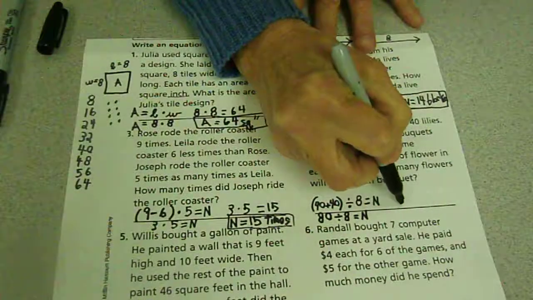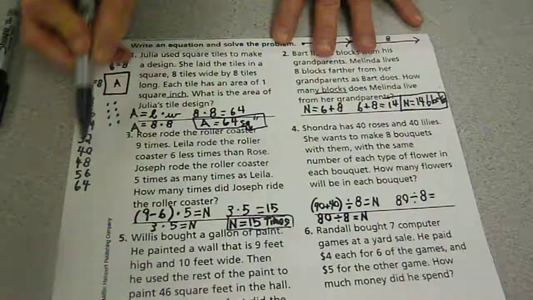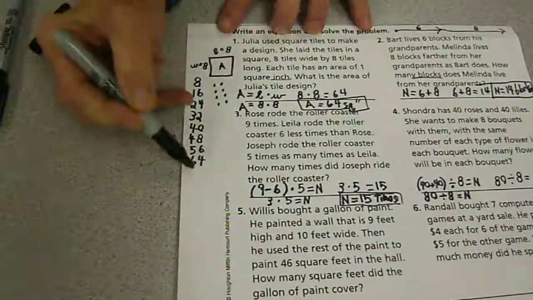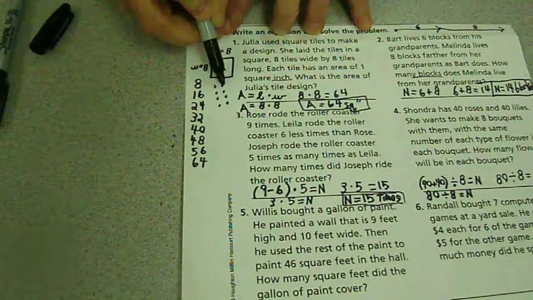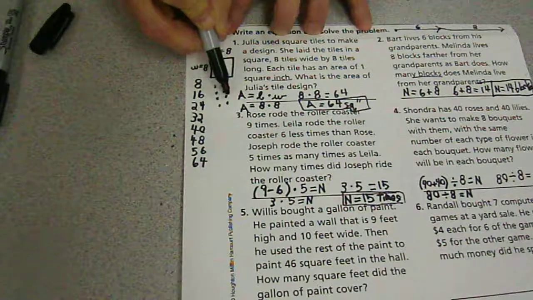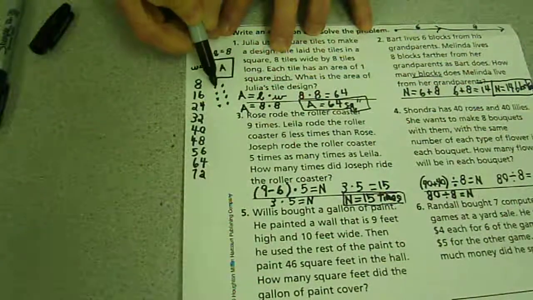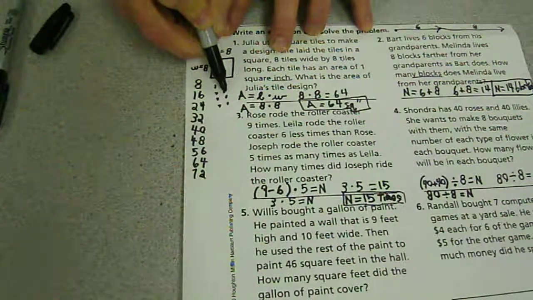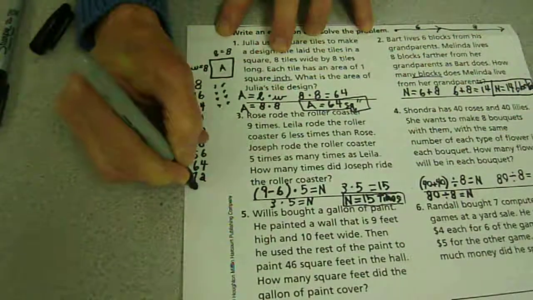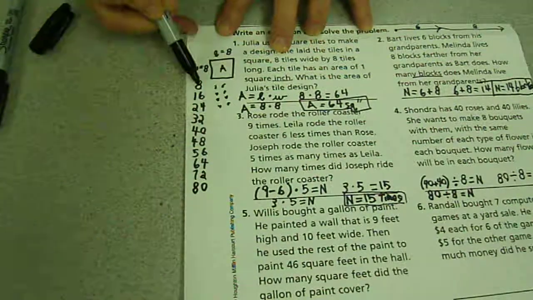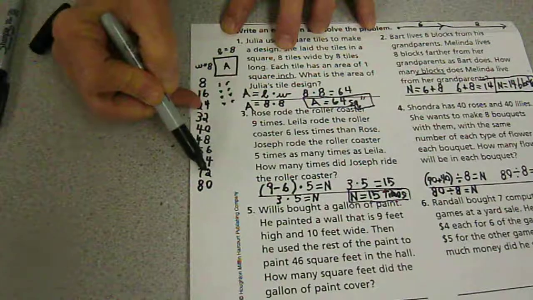Okay. 80 divided by 8 equals, well, I'm going to have to continue on here with my 8 times table, because I only got to 64. So 64, 65, 66, 67, 68, 69, 70, 71, 72, 73, 74, 75, 76, 77, 78, 79, 80. So now I've gotten to 80. So how many 8s did it take to get to 80? 1, 2, 3, 4, 5, 6, 7, 8, 9, 10.